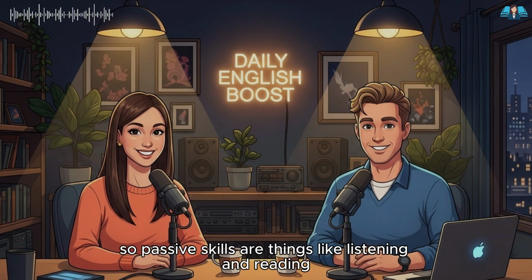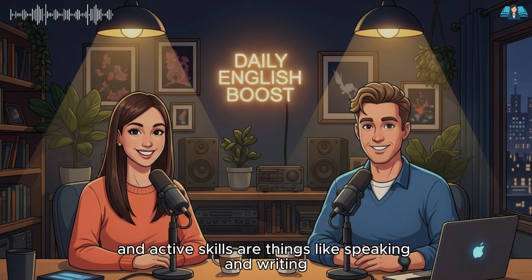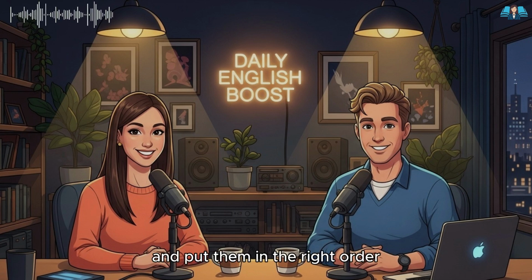Right. So passive skills are things like listening and reading. When you use passive skills, you are receiving language. Someone else is talking, you are just taking it in. And active skills are things like speaking and writing. When you use active skills, you have to produce language. You have to create it. You have to find the words yourself and put them in the right order.